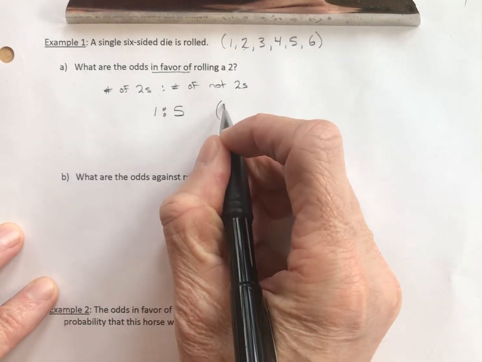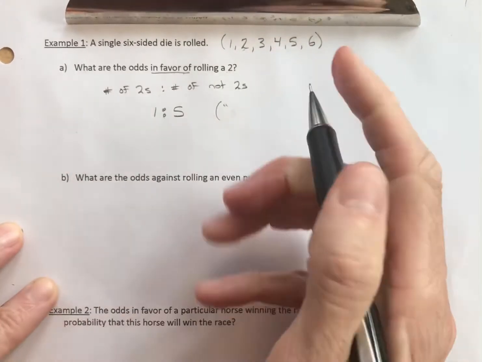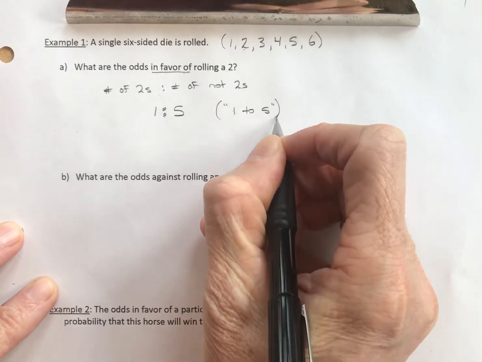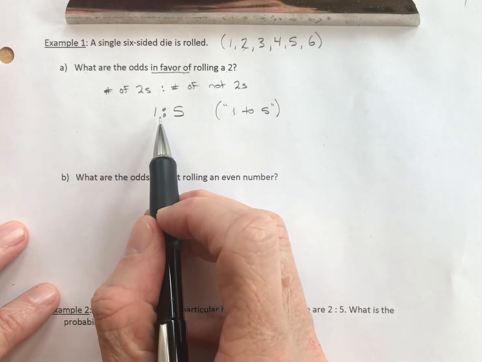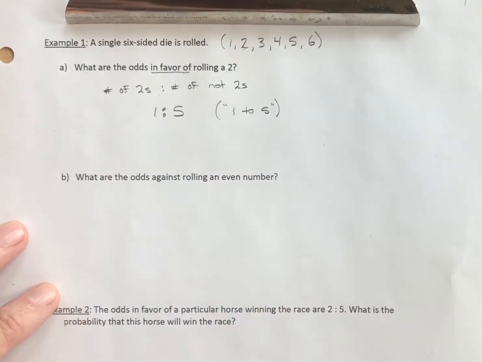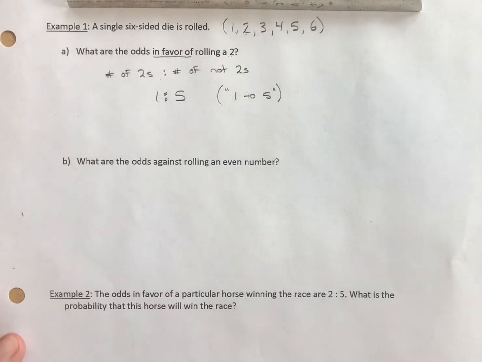I'll write that down in English. It is 1, I'll put it down with the numbers here. 1 to 5. And again, if you need to get the total, we're going to add these up. How many total outcomes are there? 1 plus 5 gives us 6. How about this here? Let's keep those numbers up there.